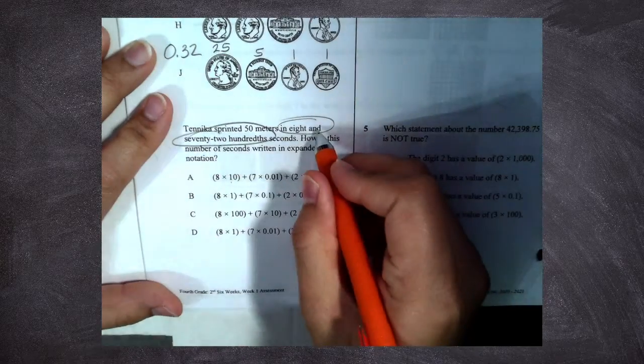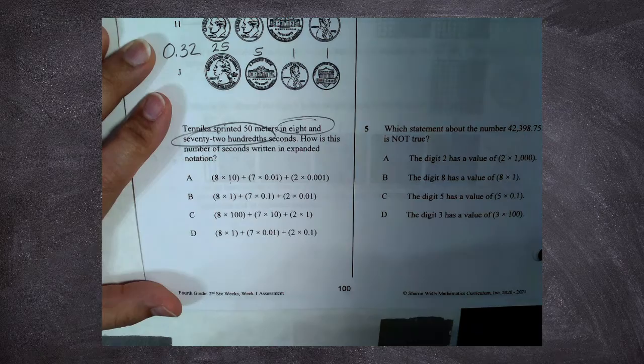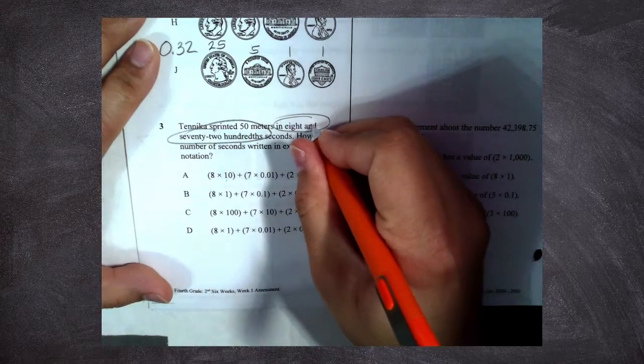We had talked before about the word and in a number. If a number has the word and in it, what is it telling you? What is it that they mean when we say the word and in a number? We're saying that there needs to be a what? A decimal.